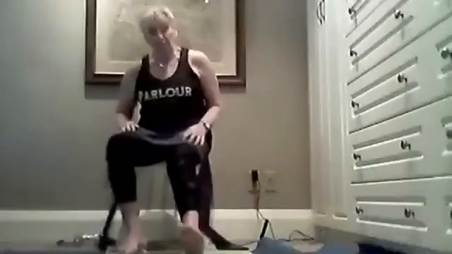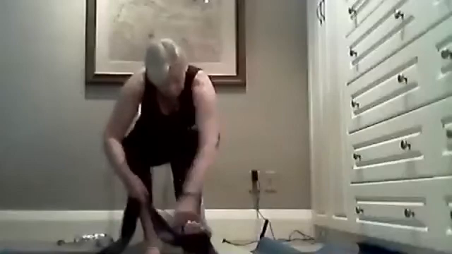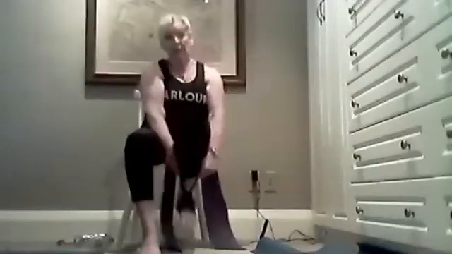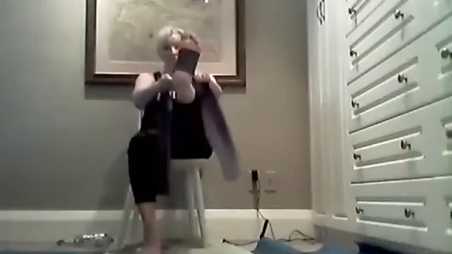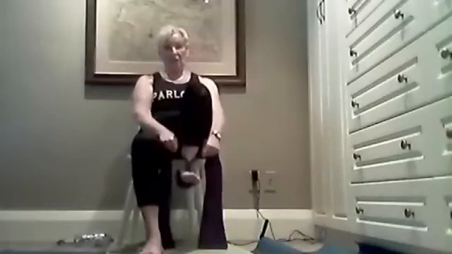So we're doing that same sequence on the other side. Bring that leg out. Wrap the foot band around your foot. Bring the foot in, knee to your chest, press out and in, out and in. You've got 8 more to go.